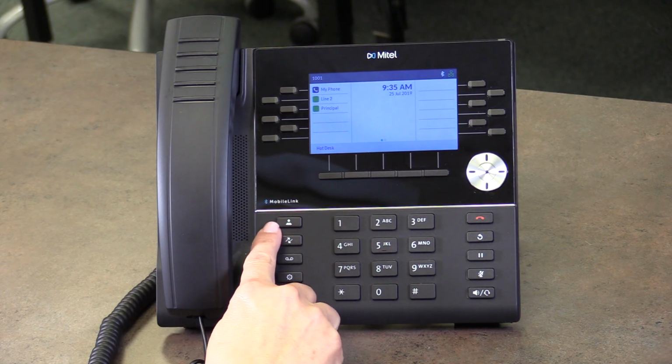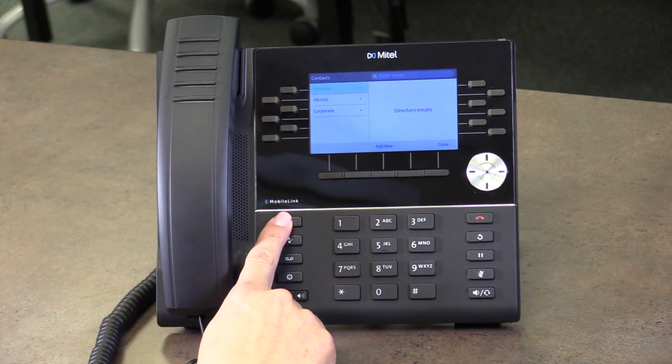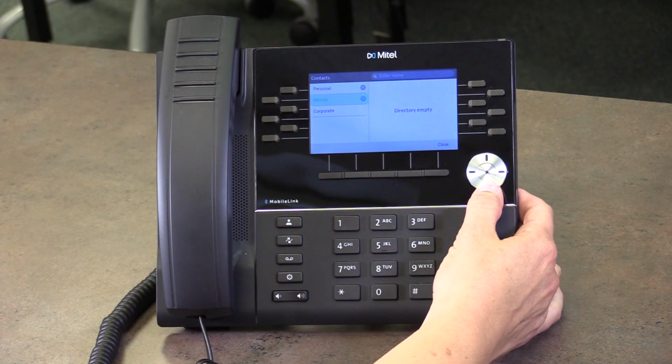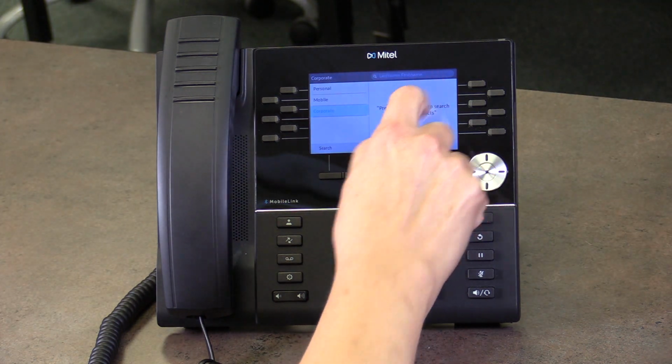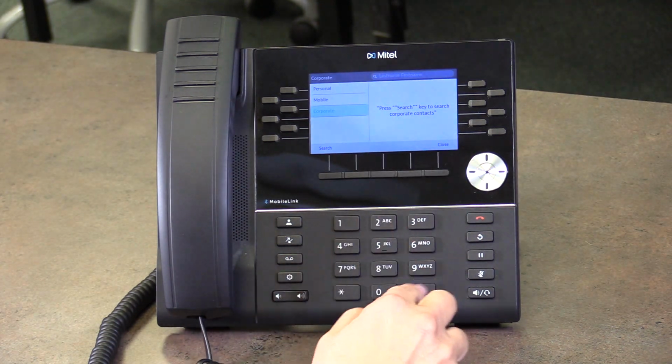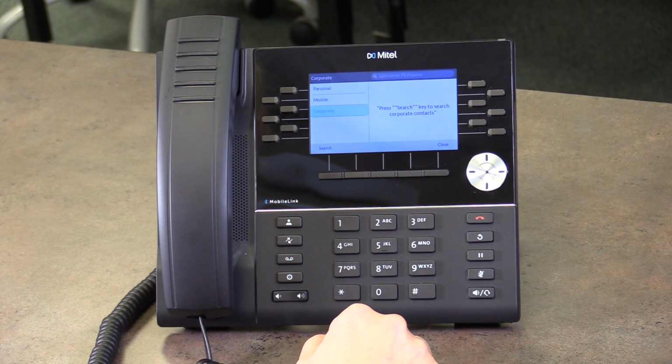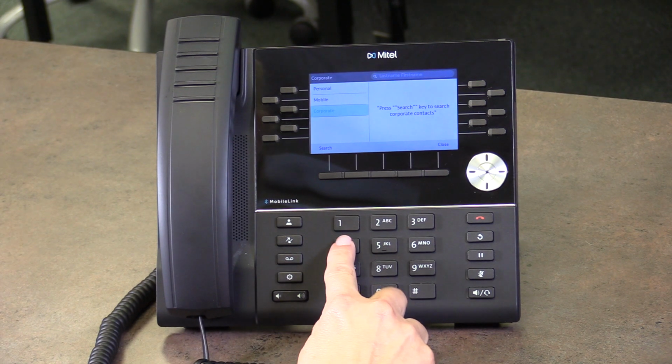Okay, the next key is your contacts. So if you press this, you will want to scroll down to corporate, and you can look up the extension number by last name of anyone within the district. And at the top of your phone is the search field. I will use my keypad to type in the first few letters of the person's last name.